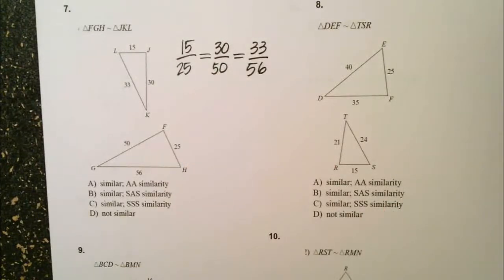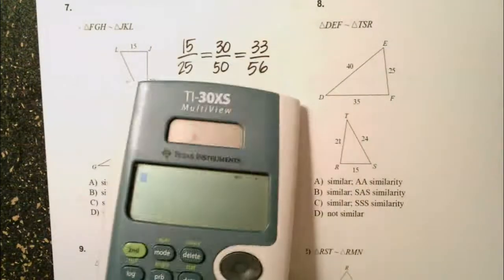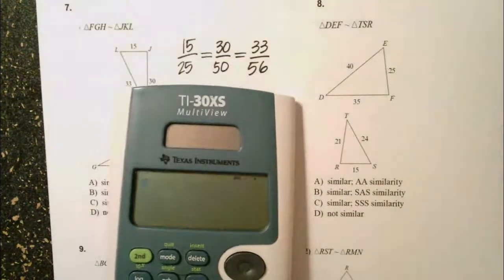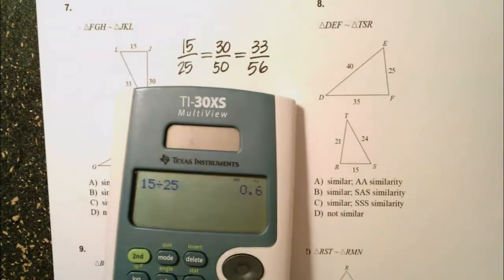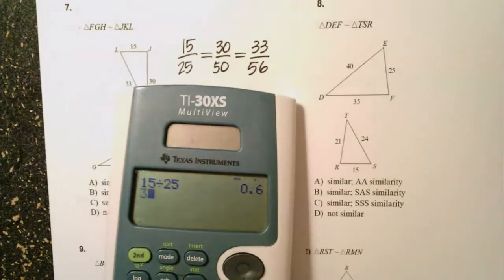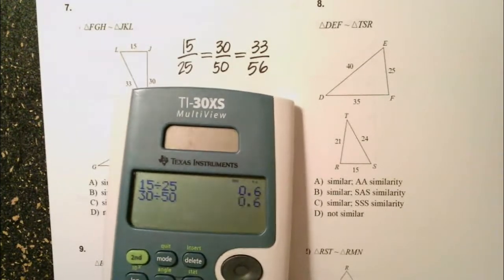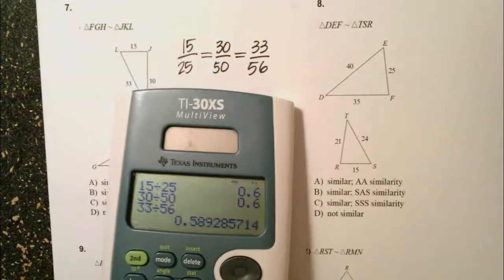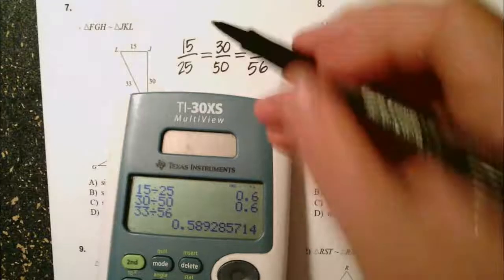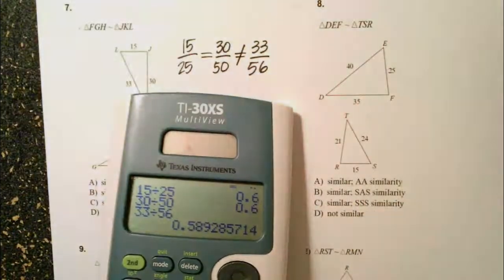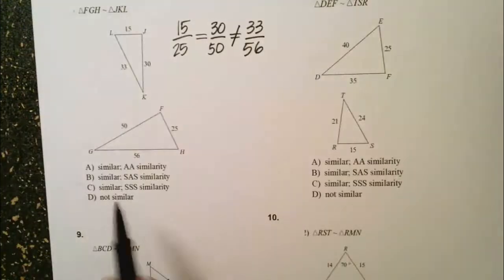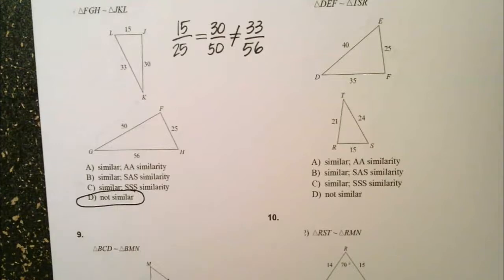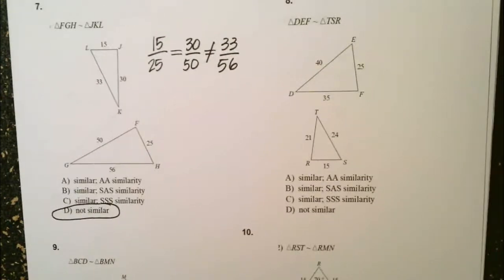The way I'm going to do it right now is just turn all of those fractions into decimals. So I've got 15 divided by 25. A fraction means division. 30 divided by 50. And 33 divided by 56. I know you guys know that, but it's just something we tend to forget. Uh-oh. This is not equal to the other 2. So it's not SSS. It's not anything. They're not similar. All 3 pairs of sides are not proportional.